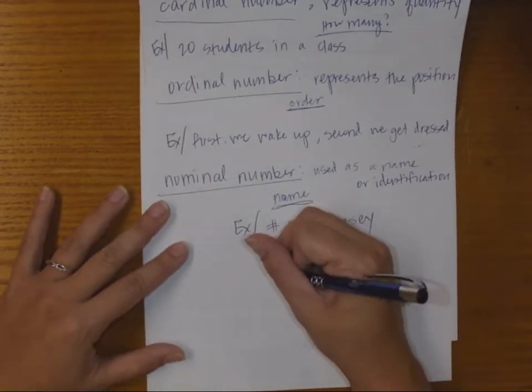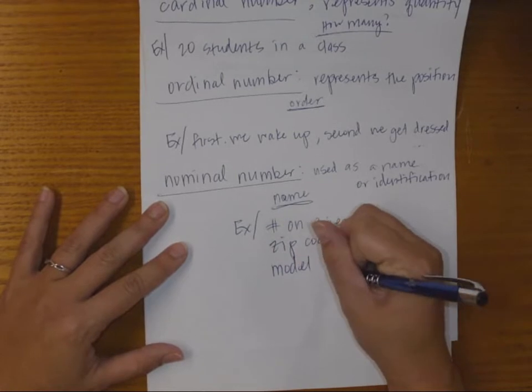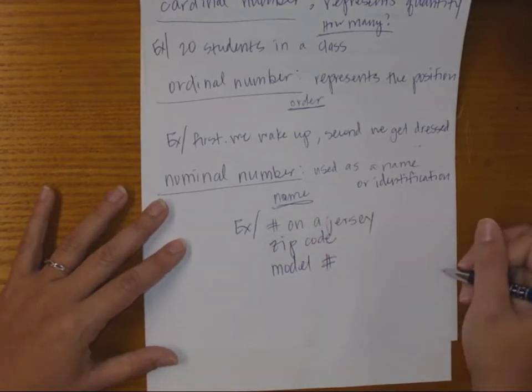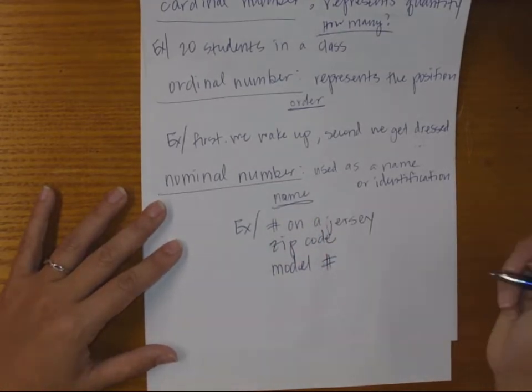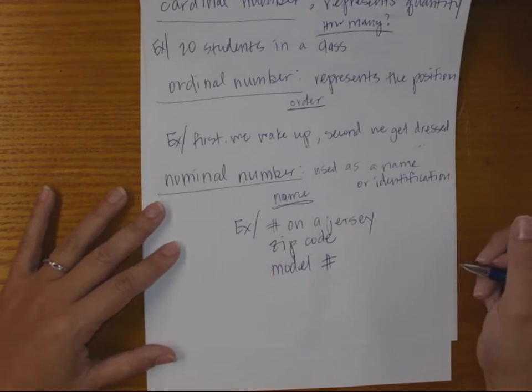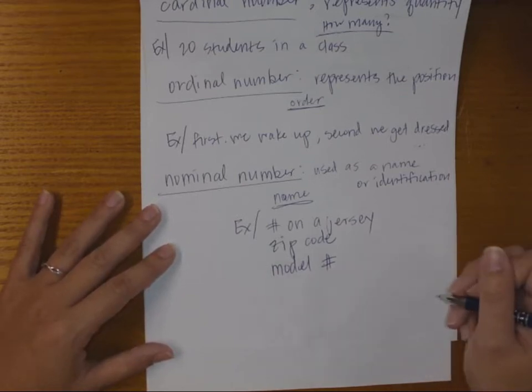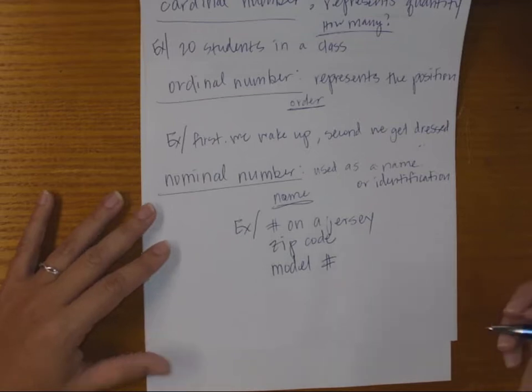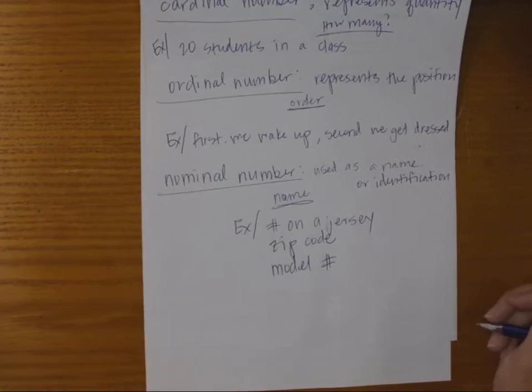Okay. Another example would be a model number on a dishwasher, like 327 is the model number. I'm just making this up. It's not that there's 327 of something, or it's the 327th dishwasher. It's just a random number that represents that model.